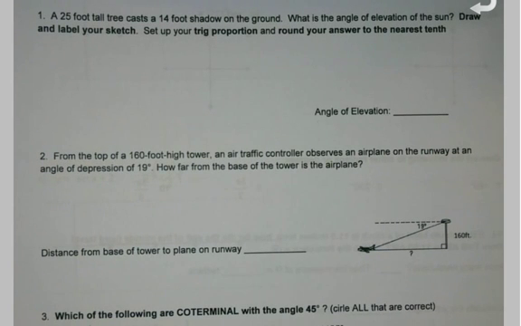All right. So from the top of a 160-foot tower, the air traffic controller observes an airplane on the runway at an angle of depression of 19 degrees. How far from the base of the tower is the airplane? Now here's what gets tricky, because you're like, well, to do anything with Trig, I have to have some angle that's inside here, and it doesn't look like I have one.